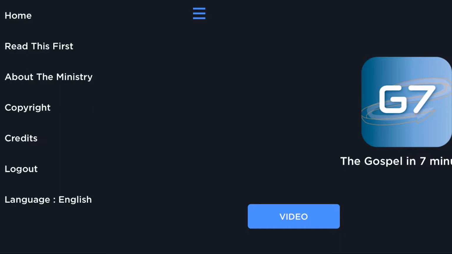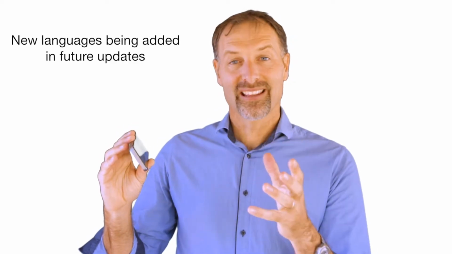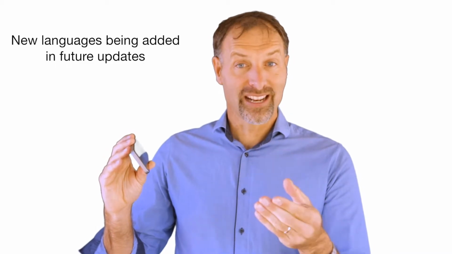Under the menu, you've got some information about the ministry and credits and copyright, that sort of thing. You've also got a language option, so you can change the language in here to another language if you speak that other language, or you've got the option of changing the graphics only to another language.